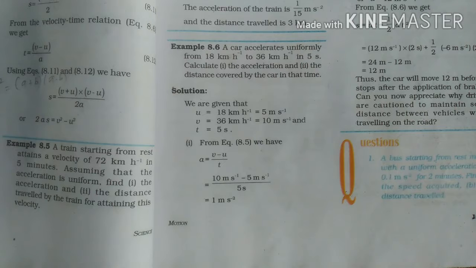We have started a chapter in science of class 9 NCERT, that is Motion. In our previous videos we have studied some part of this chapter. Now we will move towards the next point in this chapter.